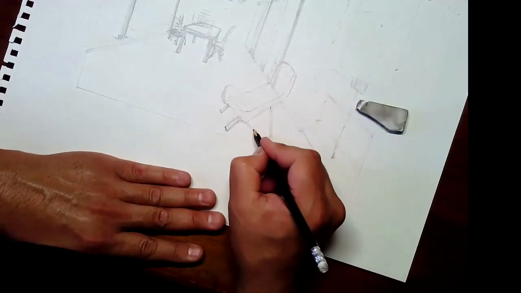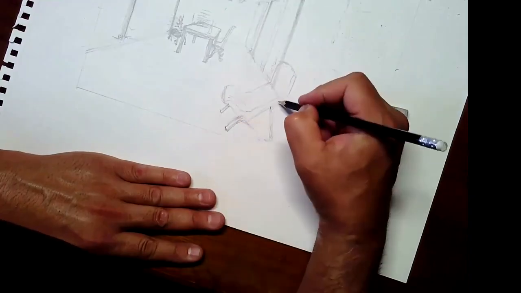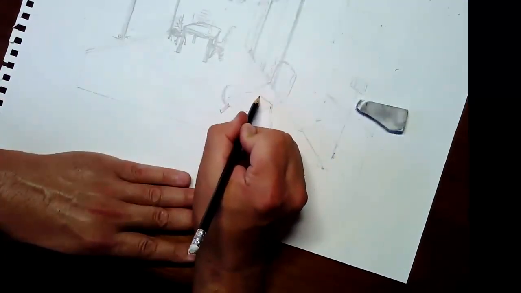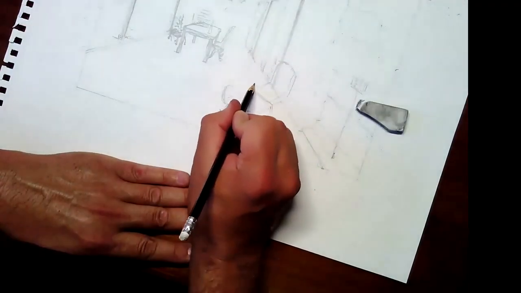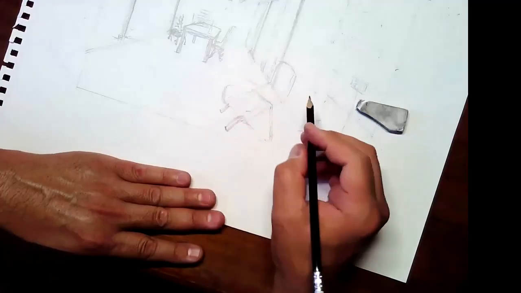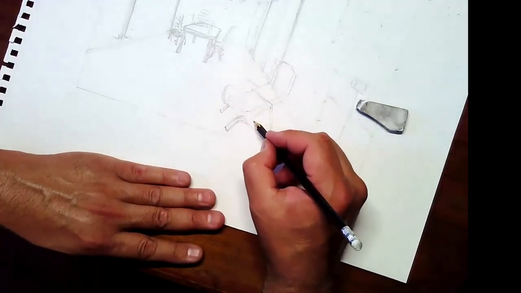There we go. This will take some cleanup, but this is my first go at it. So don't worry if your first go is not spot on. Not everybody's going to be able to draw like Kim Jung Gi. I certainly can't just whip it out like that. That takes years and years of experience and dedication.